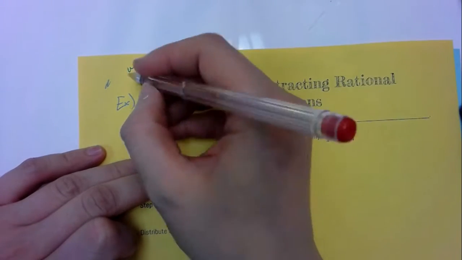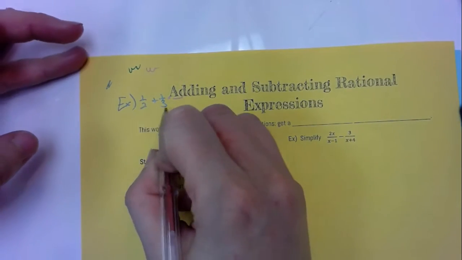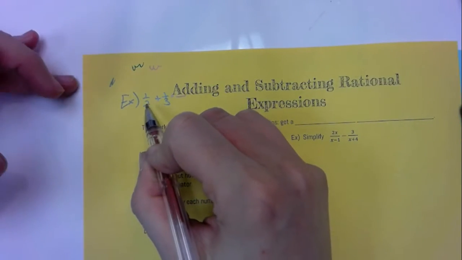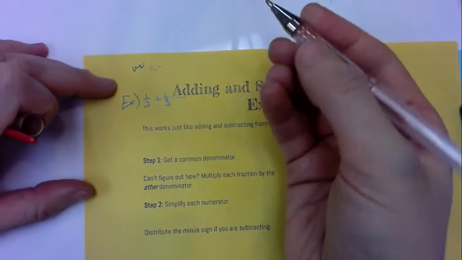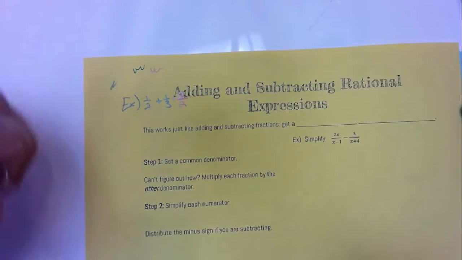I think most of you probably learned to first see if they have any factors in common, which 2 and 3 don't. And then if they don't, you're going to multiply by the other denominator. So I would take times 2 here, times 2 over 2.